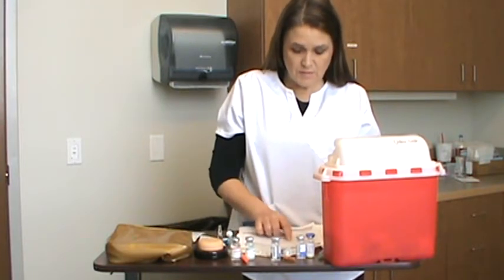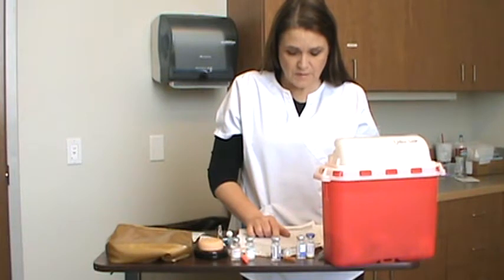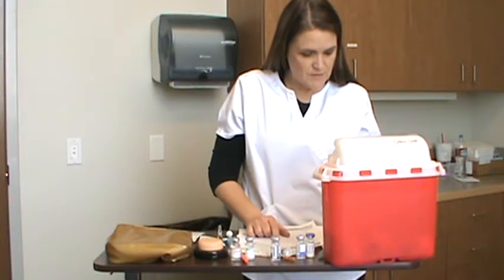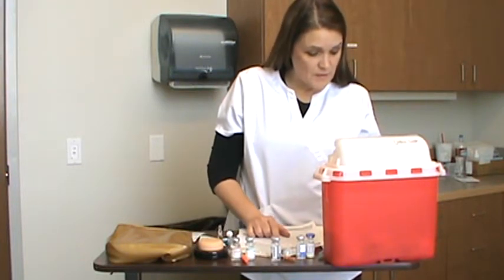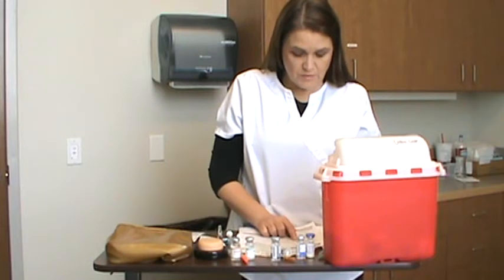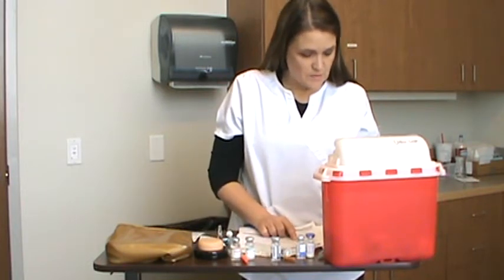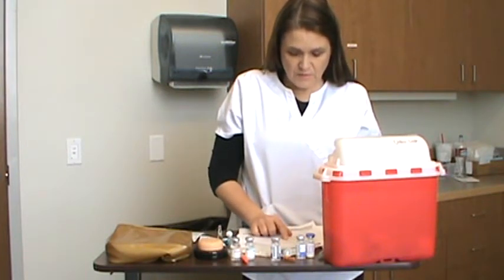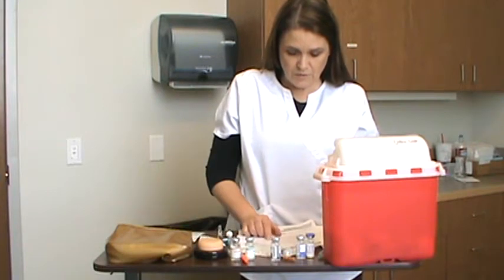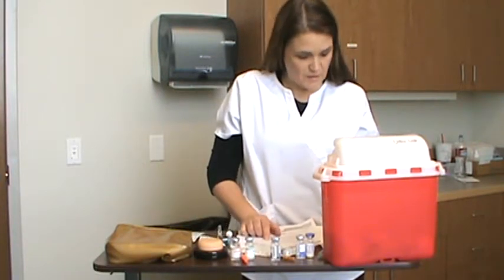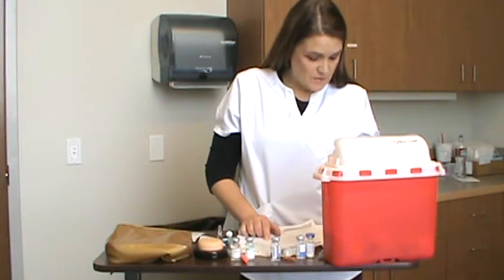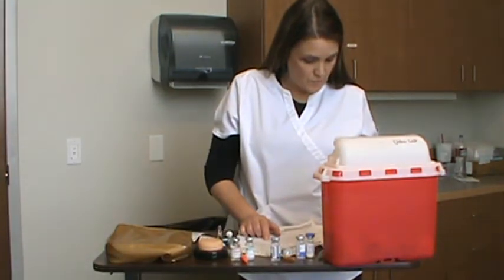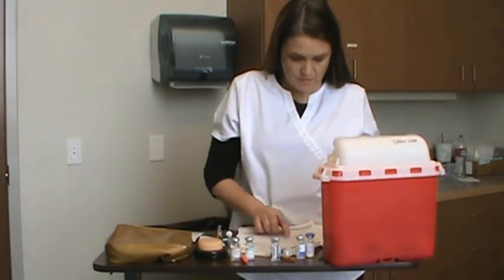NPH insulin, 16 units, and regular insulin, 9 units, subcutaneous AC. Proventil 2 puffs every 4 hours while awake. Acetaminophen elixir, 650 milligrams PO every 4 hours as needed for temperature above 101 degrees Fahrenheit.